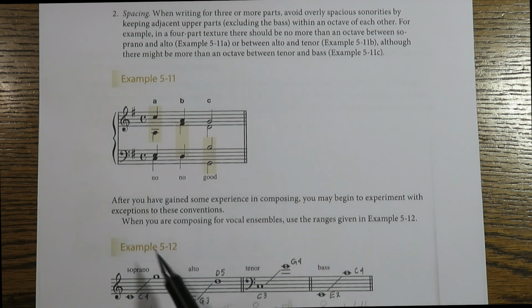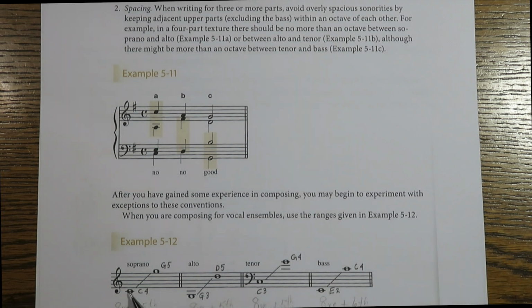Okay. So after you have gained some experience in composing, you may begin to experiment with exceptions to these conventions. When you're composing for vocal ensembles, use these ranges here. Okay. So we have the soprano, and it starts on middle C, C4, and then it goes up to G5. So we have an octave and a fifth for that one. Now for the alto, it goes G3, right, up to D5. So we have another octave and a fifth. G to G is an octave, G to D is a perfect fifth.